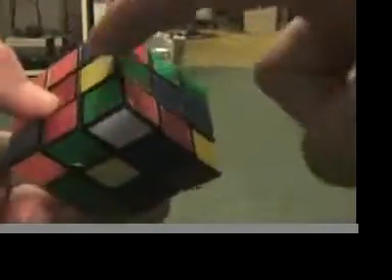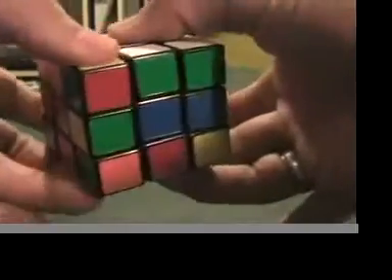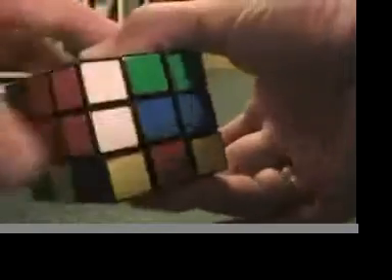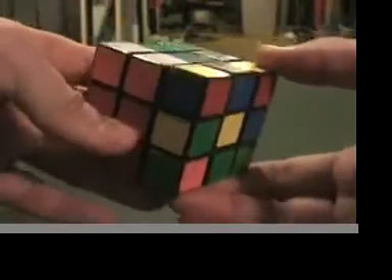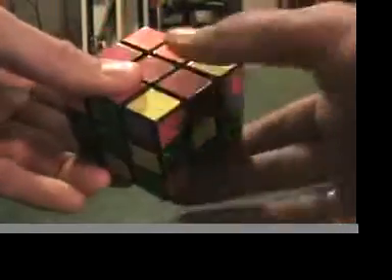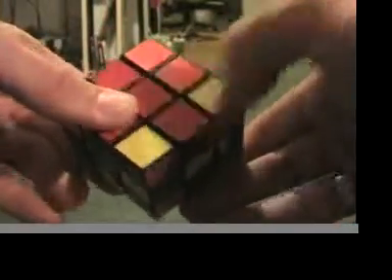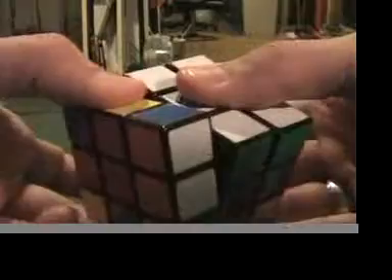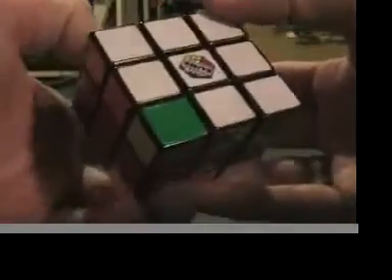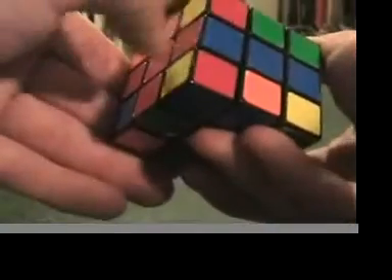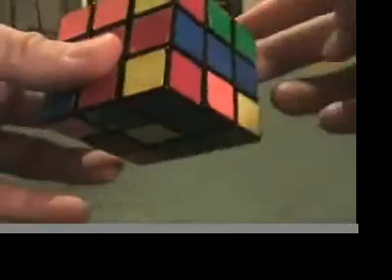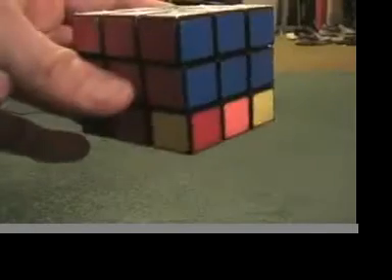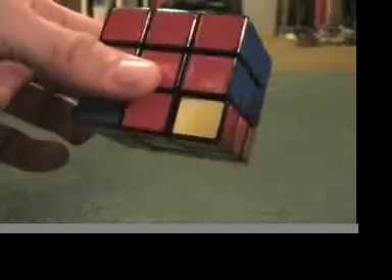Our red and blue piece is down here. We're going to move it up here by dropping our whites down to the side, moving that red-blue piece so that the red sticker's underneath the red, and then rotate the whites back up to the top, and our red-blue is in place. Now, if we want, we can square up the top to the middle by just twisting it. Not really necessary, but we can do that.